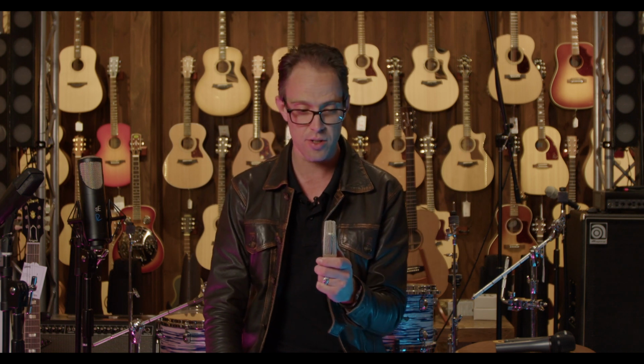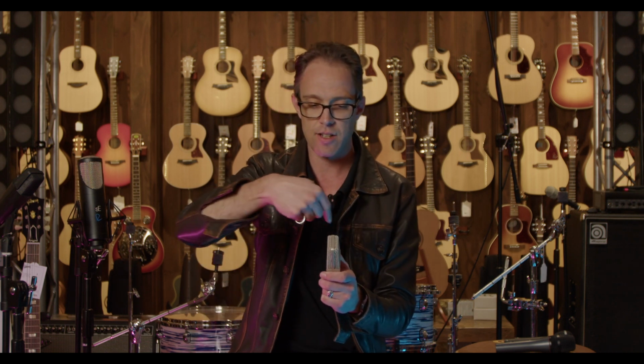Figure 8. So figure 8 pattern is literally figure 8 around the capsule of the microphone, and the sides here are your points of rejection. How does it do that? It actually uses 2 capsules in the one mic to shape that. And what that means is this side is almost completely silent to whatever is coming in from that direction.